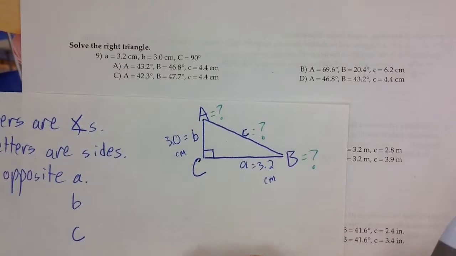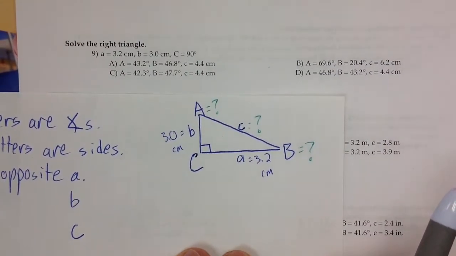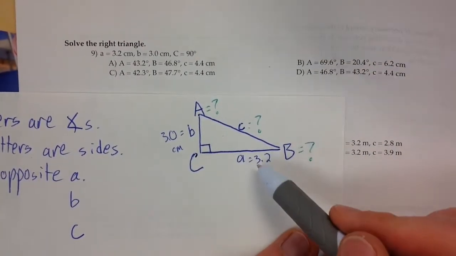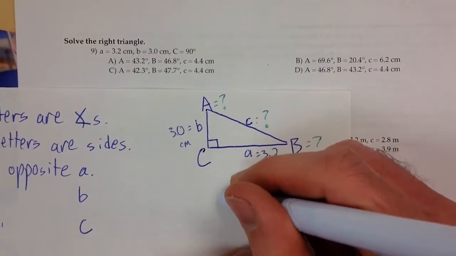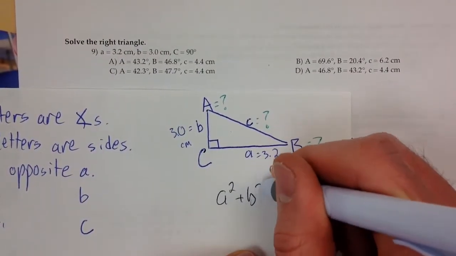So we have 3 pieces of information. Okay. I am given 2 sides of a right triangle. That lets me use Pythagorean theorem. So a squared plus b squared equals c squared.